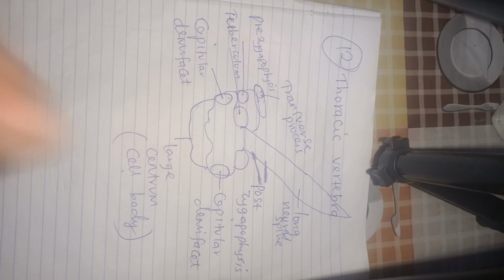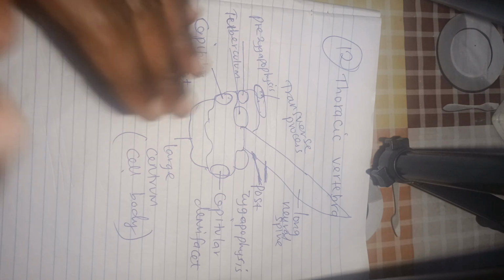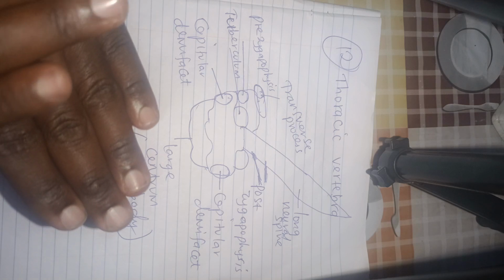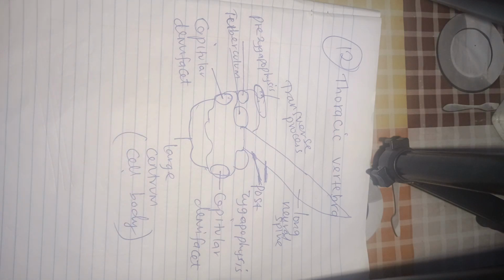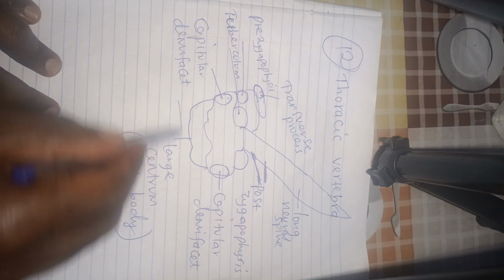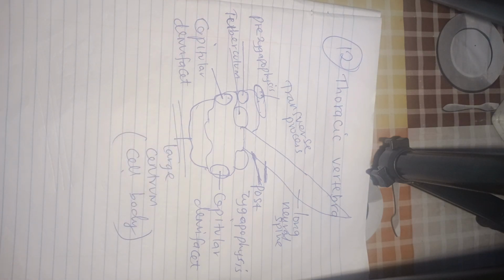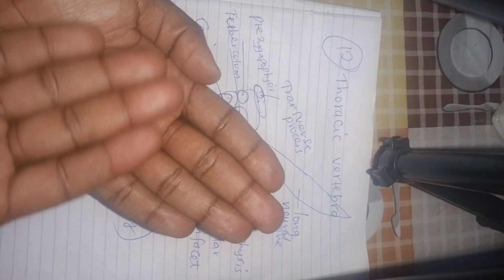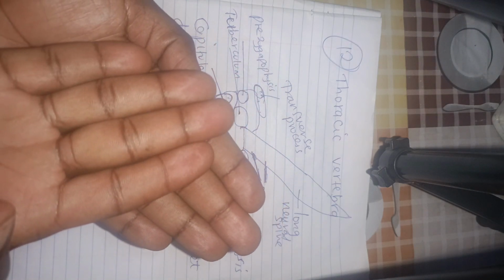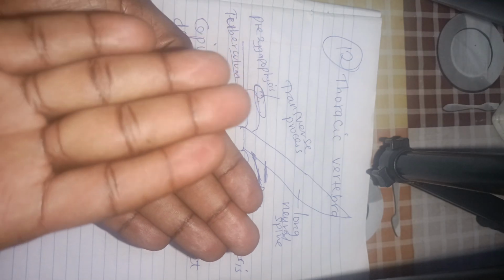And you see, this thoracic vertebra has 12 vertebrae that are arranged in such a way that they lie on top of each other as you move from the cervical vertebra down to the lumbar vertebra. One, they have a large centrum to provide support, because remember, they have the cervical vertebra on top of them.